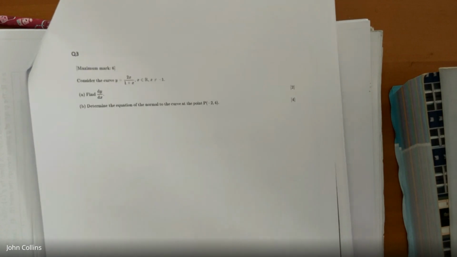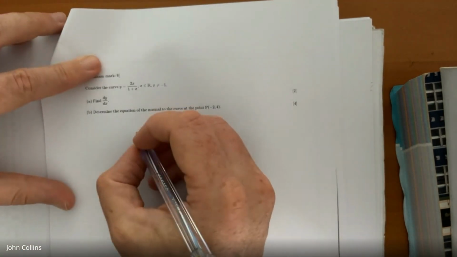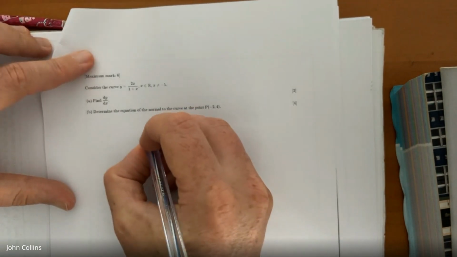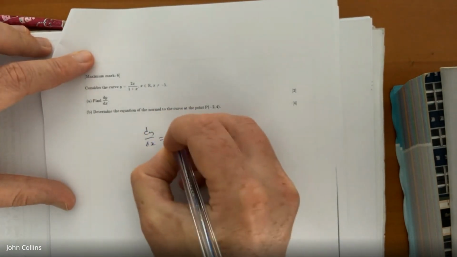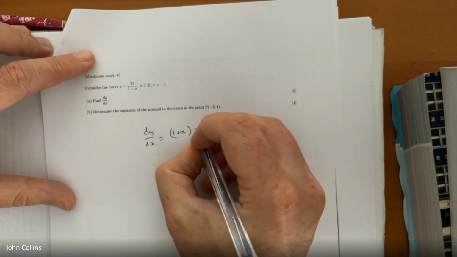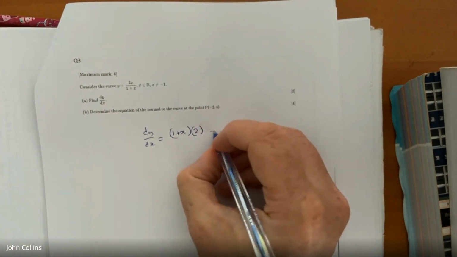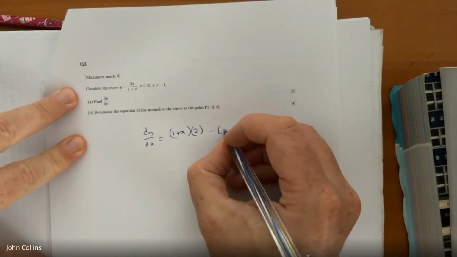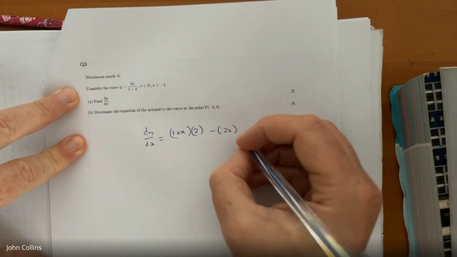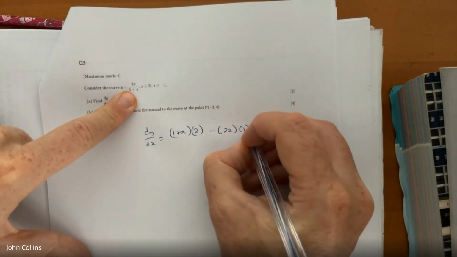Moving on to question 3. I think we have another quotient rule here. The very first part just asks for a straight derivative, so I should be able to use the quotient rule again. The derivative will be the denominator times the derivative of the numerator, which once again is 2, minus the numerator times the derivative of the denominator, which is just 1.